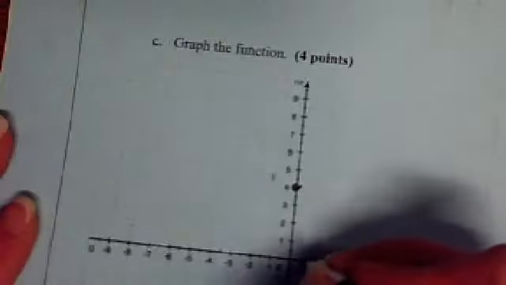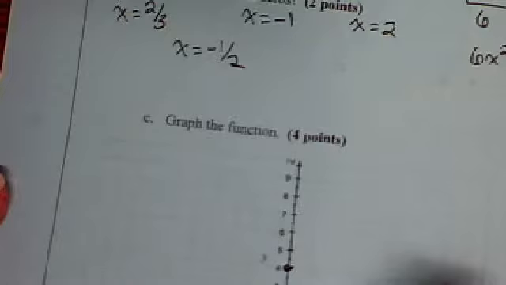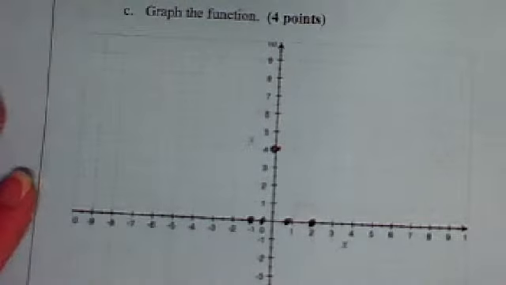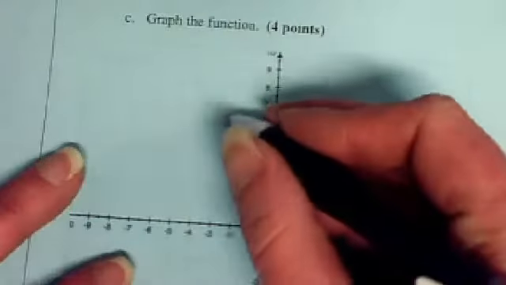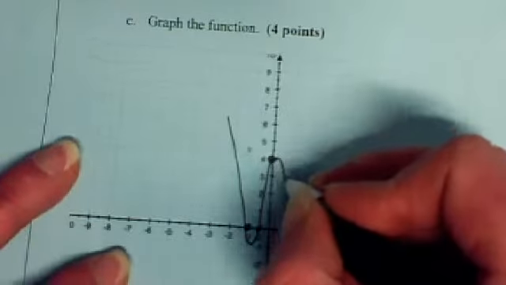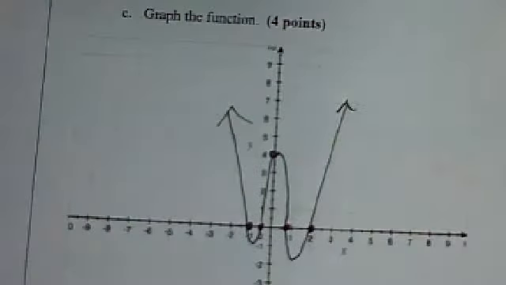Now I can graph everything. And you could use your calculator to help you make sure your graph looks good. Negative 1 and a 2. This one is a fourth degree, so it's going to make a smiley face or make a parabola. It's going to start up here somewhere. It's going to do something like this. It's going to go up. It's going to come down. It's going to go up. Something like that. As long as I'm going through all the intercepts, I should be good.